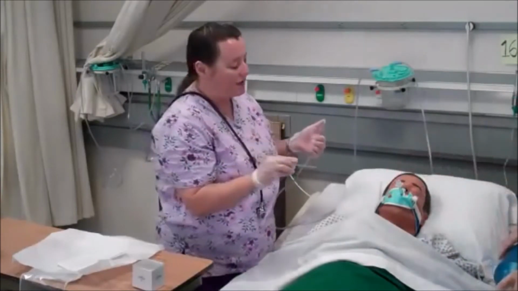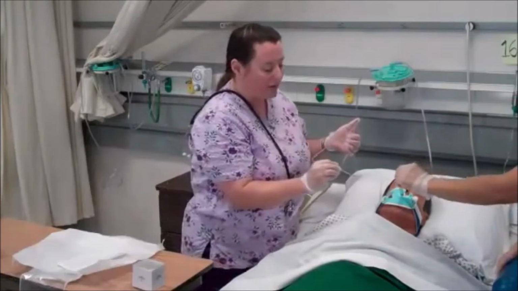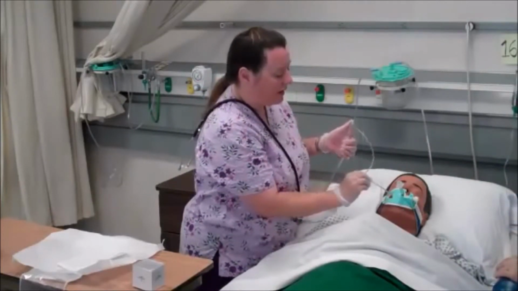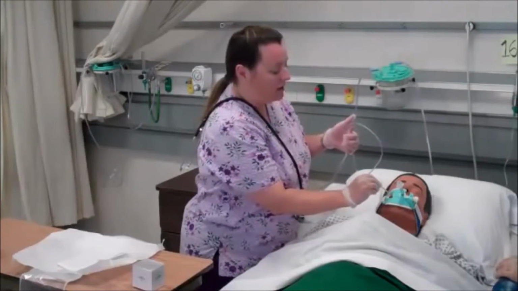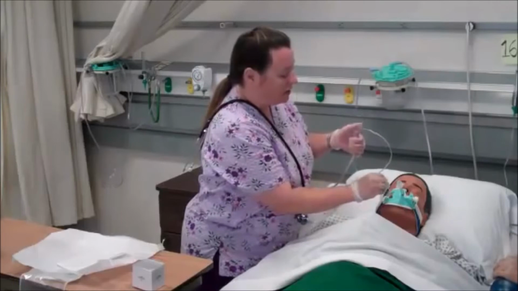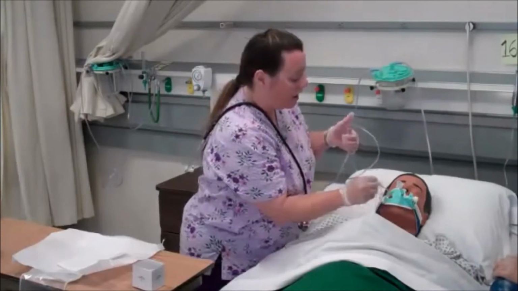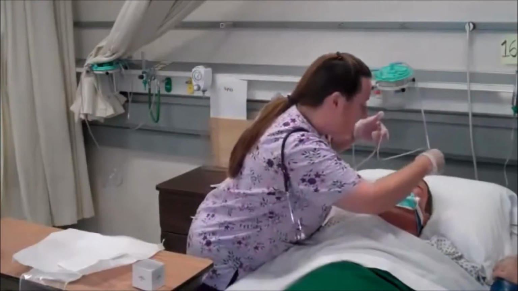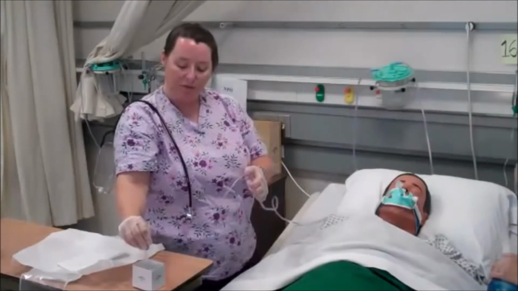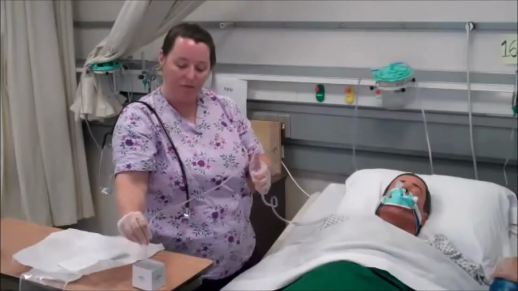Now I want to go ahead and assess my patient's oral mucosa to see if it would warrant any kind of suctioning of saliva and secretions inside. Again, same thing. Now it's a clean procedure. The oral cavity is not a sterile cavity. Intermittent suction as I go around the oral mucosa here. Again, I'm going to clear my tubing before I end my procedure.